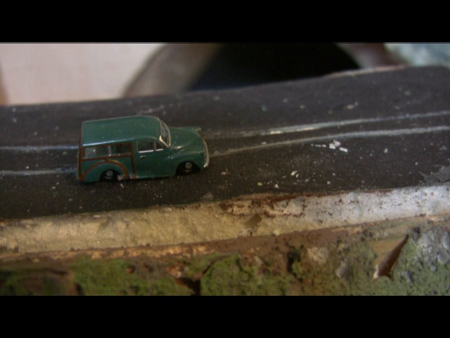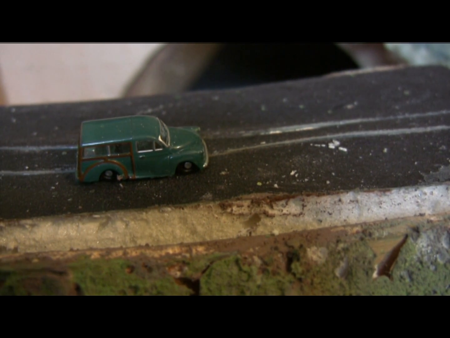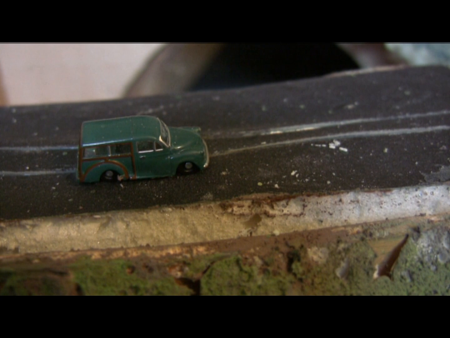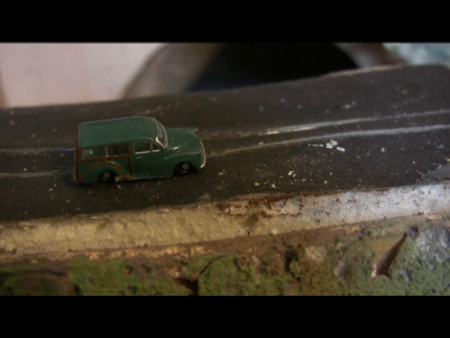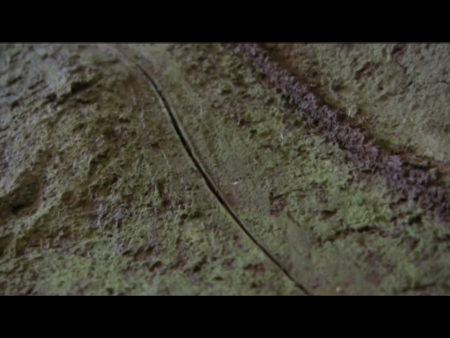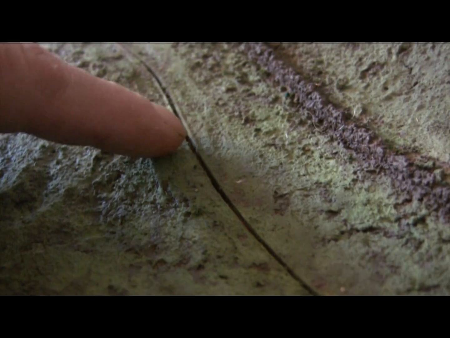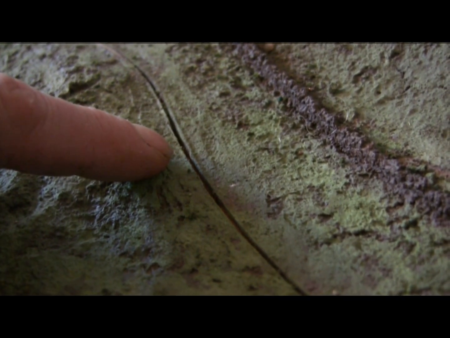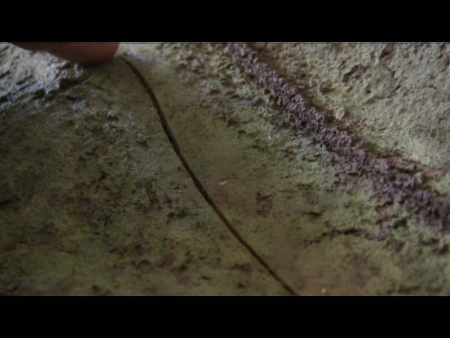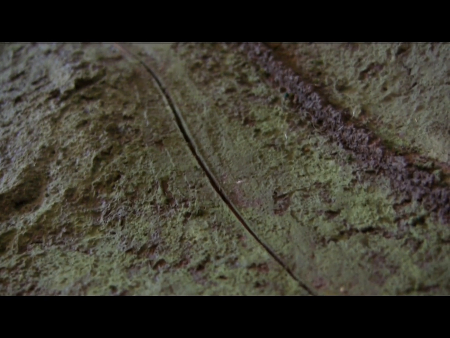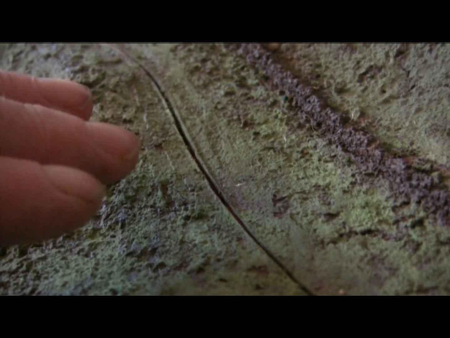I'm absolutely positive this would work a lot better on 00, where the wheels of the vehicle are a lot bigger and will roll quite freely. It's paramount that I get this as smooth as possible, because with the tiny wheels in N-gauge, it just doesn't want to roll freely. If you were to use polyfiller and you were sanding that down and you get a nice smooth surface, I'm absolutely sure it'll work fine.